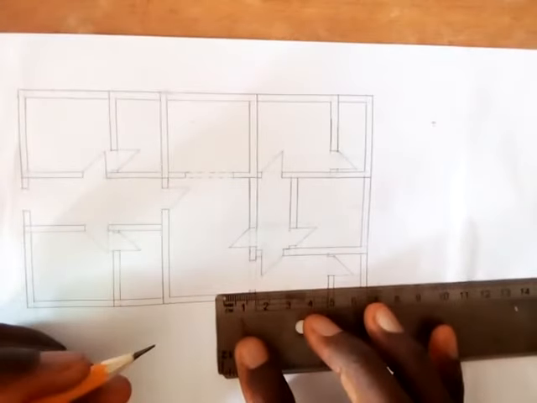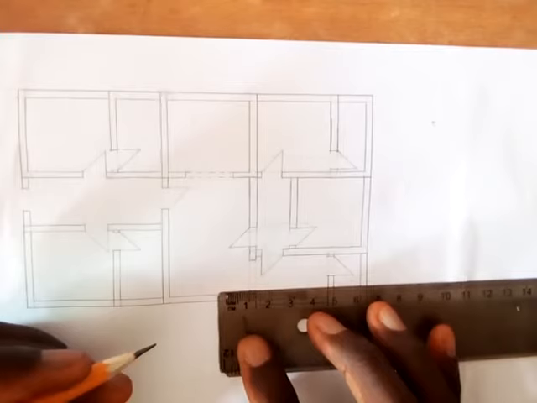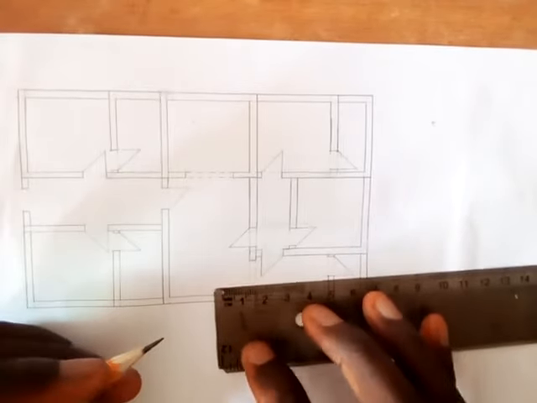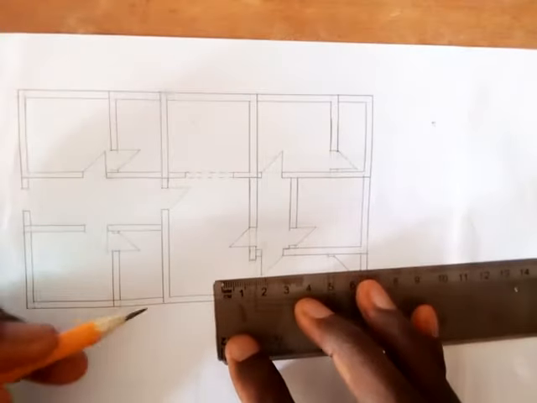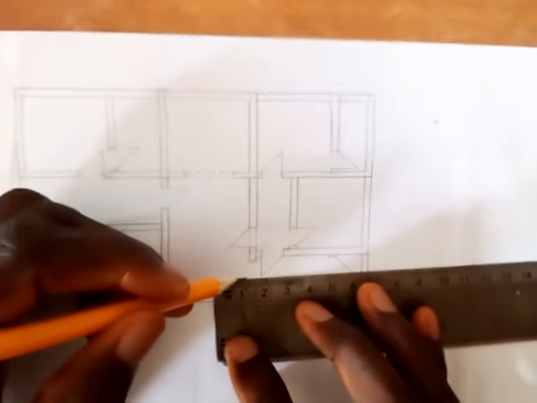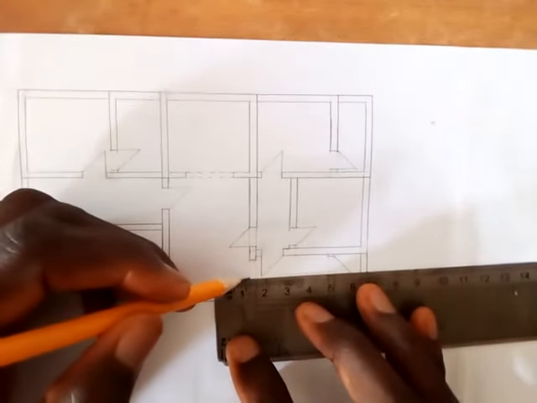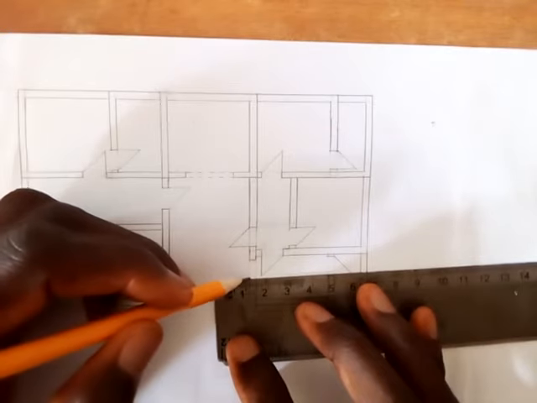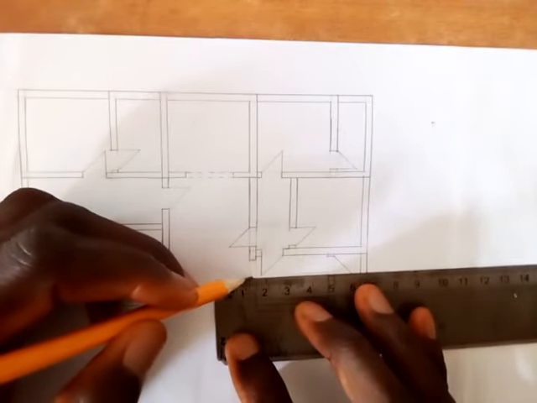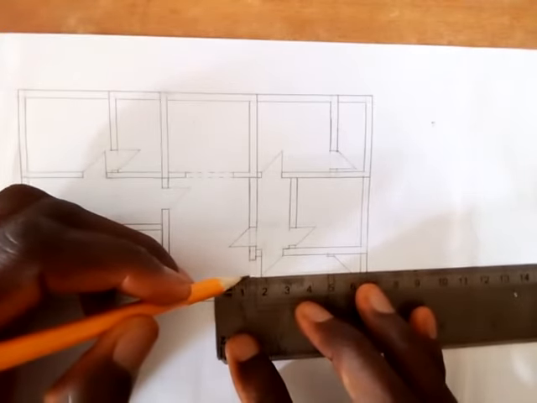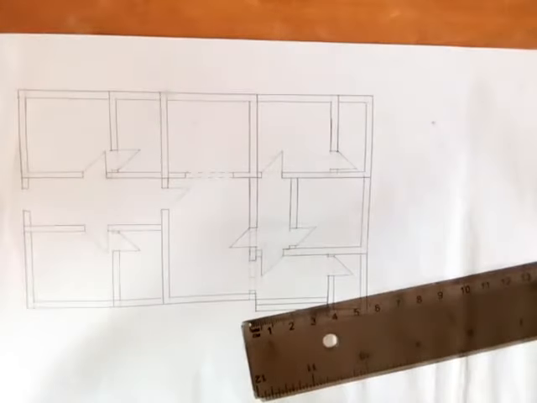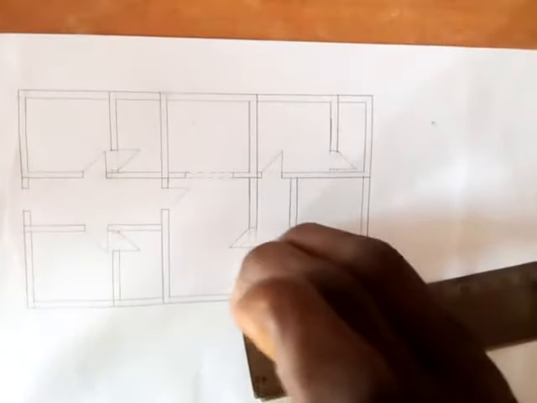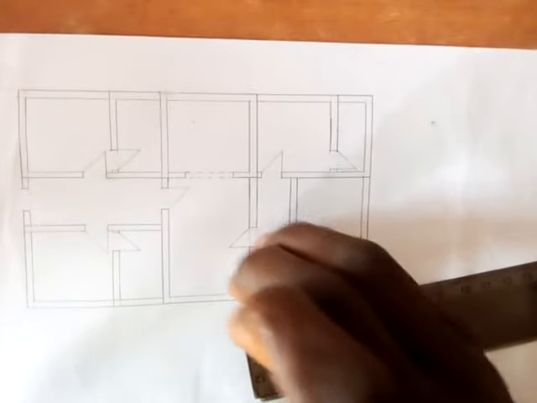Now for the double doors, we could create a frame in between them, or if I don't put a frame in between them, there's no problem. I think I don't have to put a frame in between them.